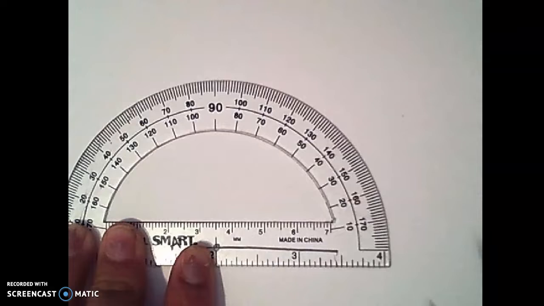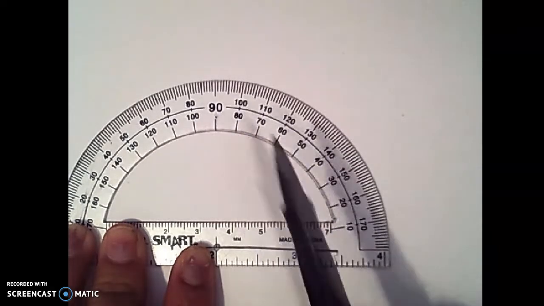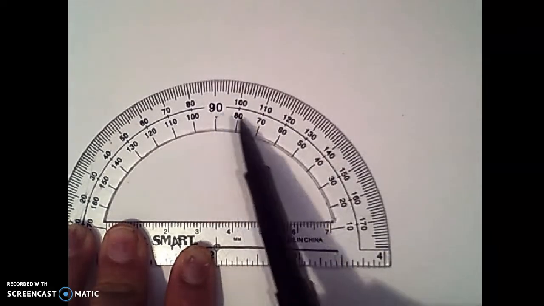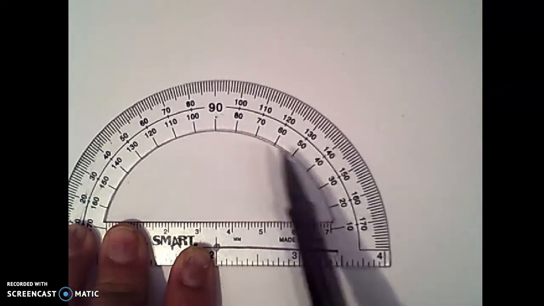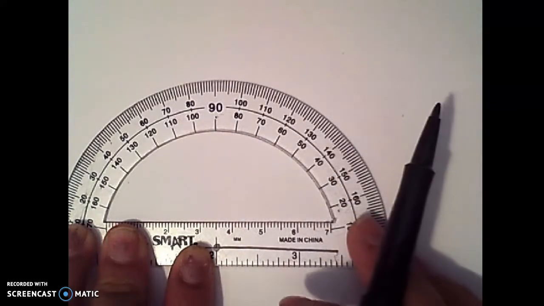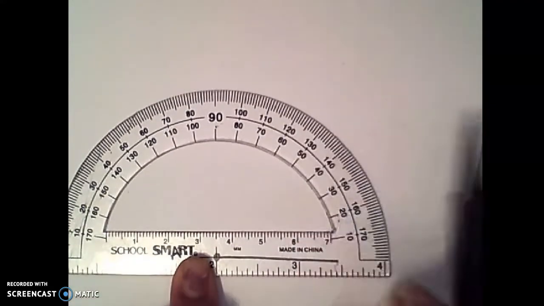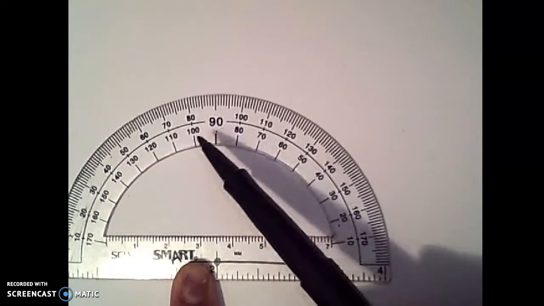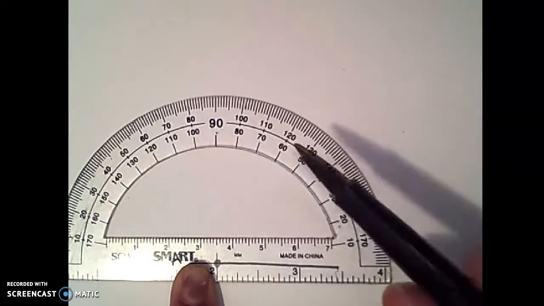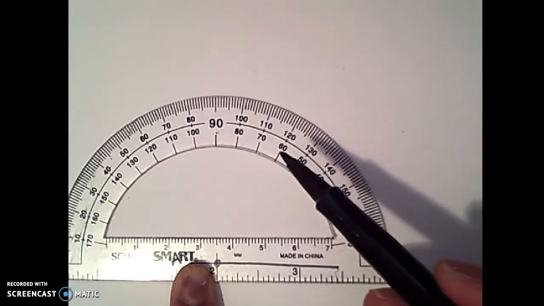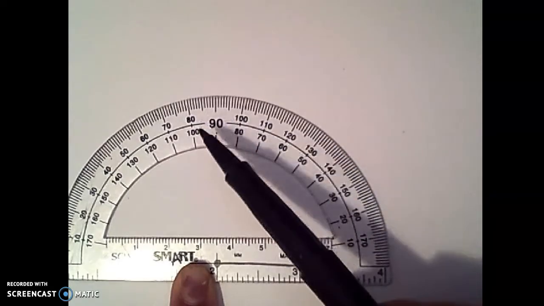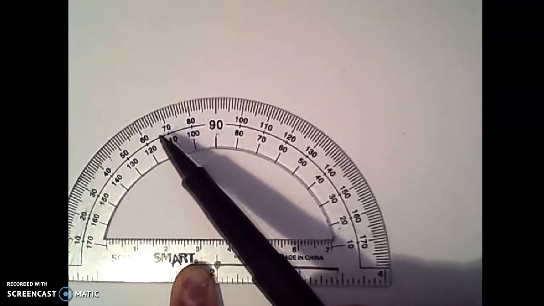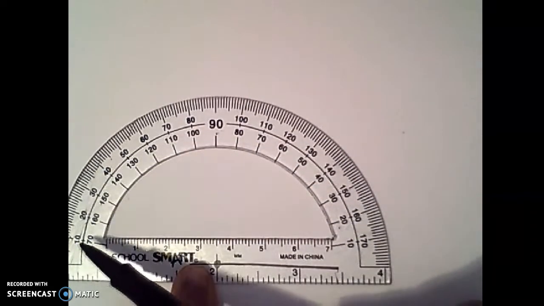Perfect. Now here's 90 degrees. If I look at the measurements that come before, I would be drawing an acute angle. We just said that 175 is an obtuse angle, so I'm going to have to be going the other way, right? So now I know that 175 is between 170 and 180, so I'm going to look for that measurement. So that would be all the way over here.